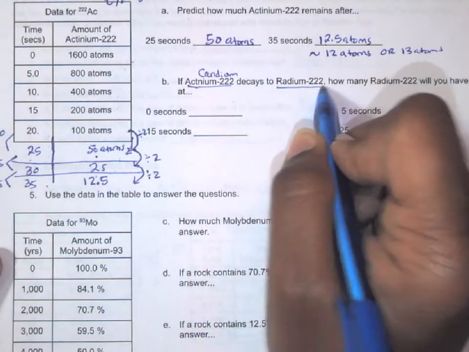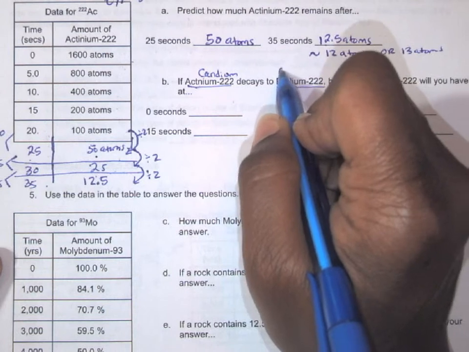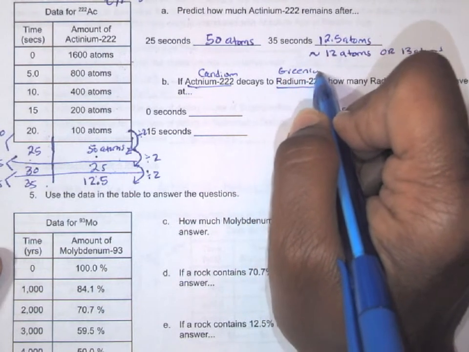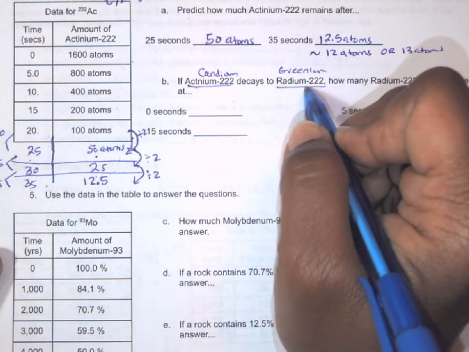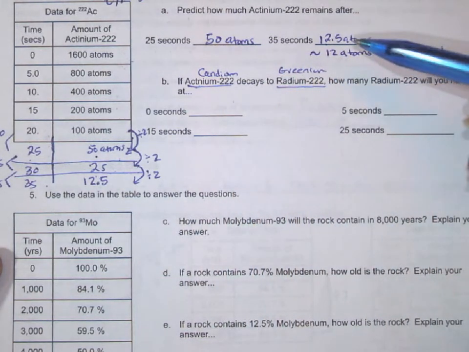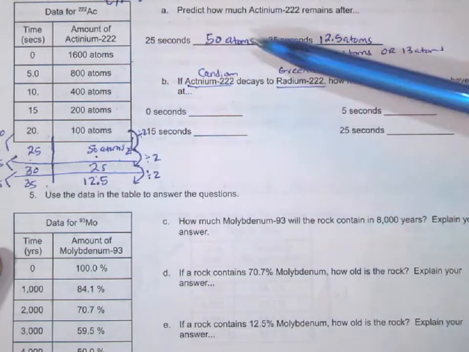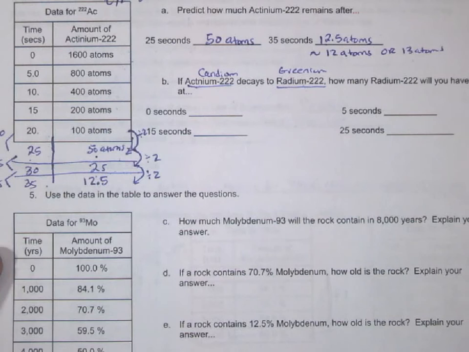And the radium-222 will be like our Greenium. Those are the P's. Every time an actinium decays, it makes one radium. So here we're keeping track of the amount of radium that is produced from the amount of actinium that decays.